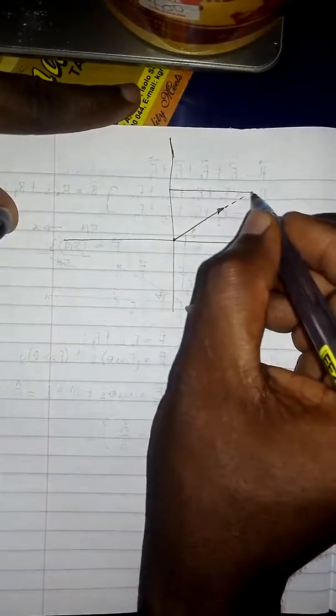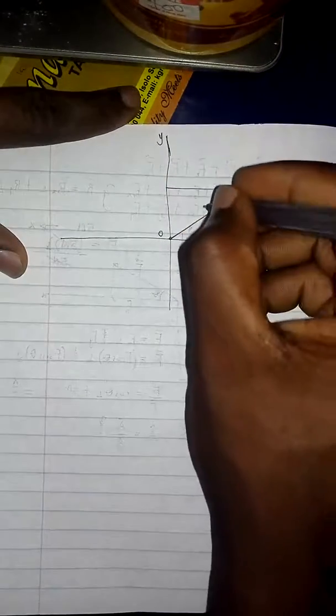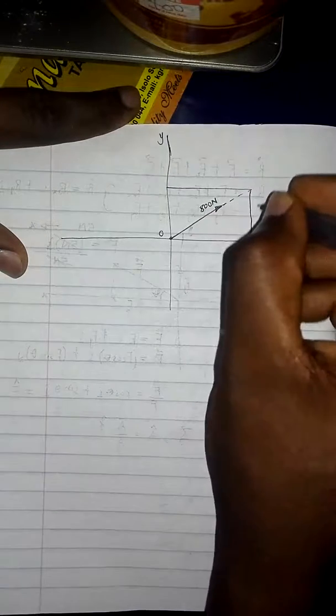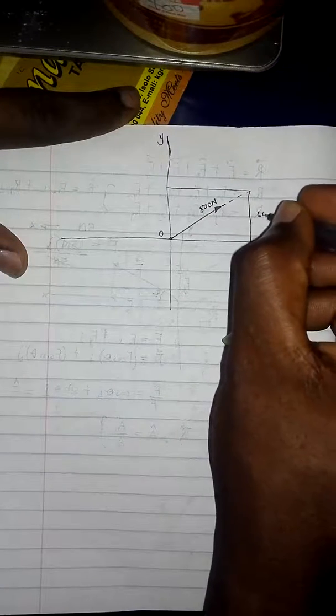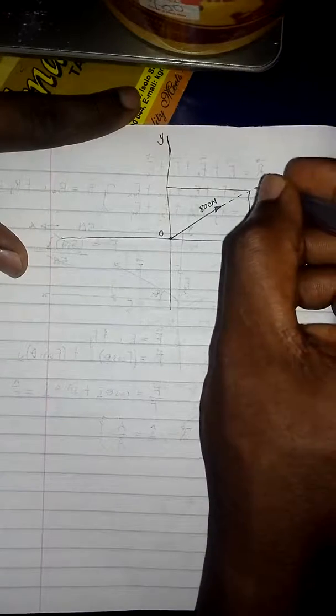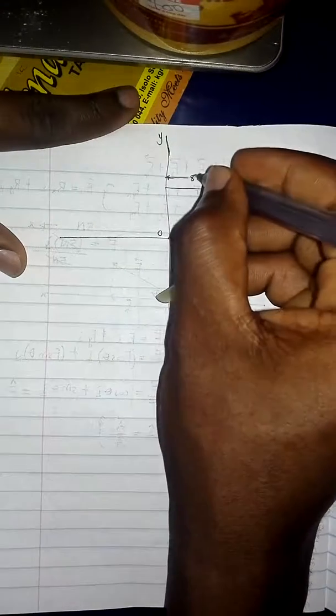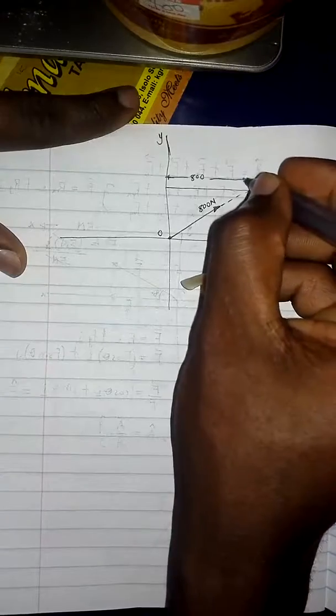Okay, and then we're given this rectangle. So that's this. Then we have this as our x-axis and this as our y-axis. So we have this as the origin shown in the diagram. Then this is the 800 Newton force. So we're told that this length is 600. It is from this point to this point is 600, and this is 800. That's from this point to this point is 800. I have 800 right here. So that's that about that.